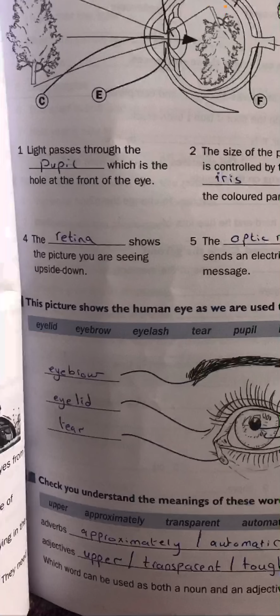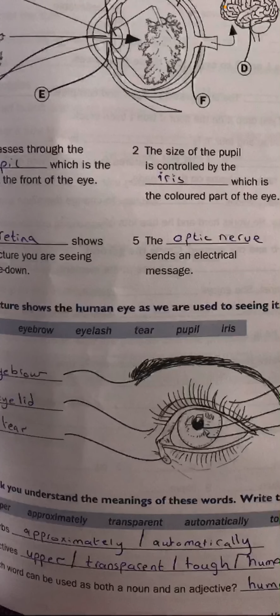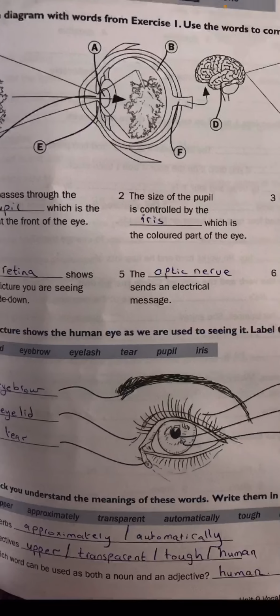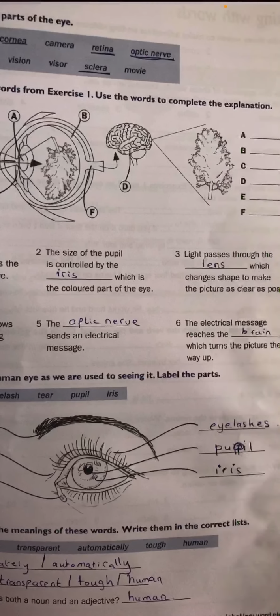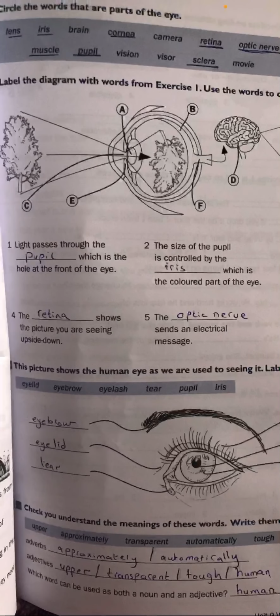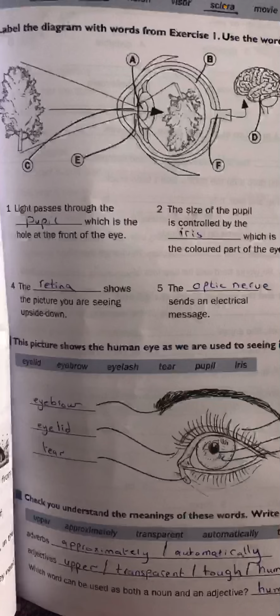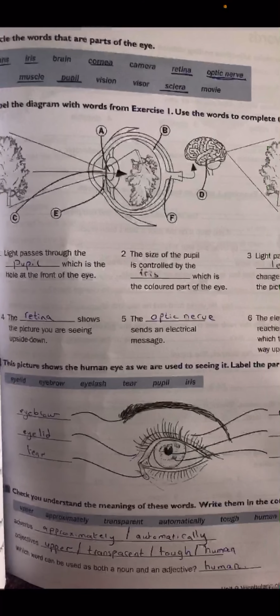أوكي هذا هو الadverb. في عندي الword upper معناها علوي. approximately معناها تقريبي. transparent معناها شفاف. automatically معناها يعني بشكل أوتوماتيكي أو by default يعني. tough معناها hard قاسي. وhuman معناها إنسان أو إنساني. سوري هنا adjective لأنه إنساني ممكن تيجي معناها إنسان. أوكي طيب الadverbs هم approximately مع automatically تمام اللي هم الadjective plus ly. والadjectives هم upper transparent tough and human.